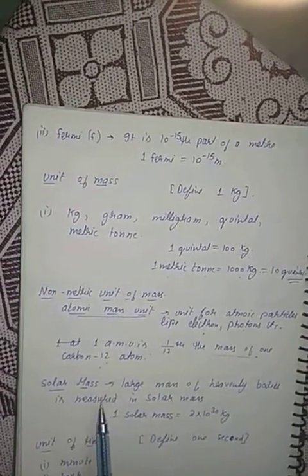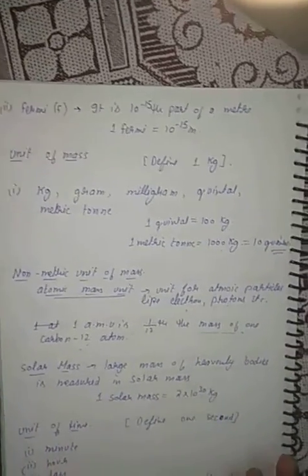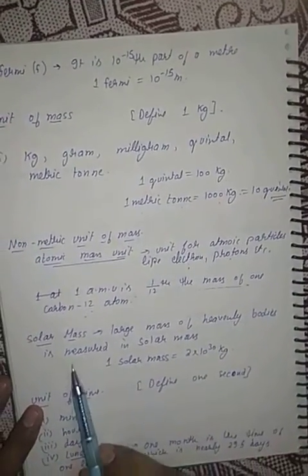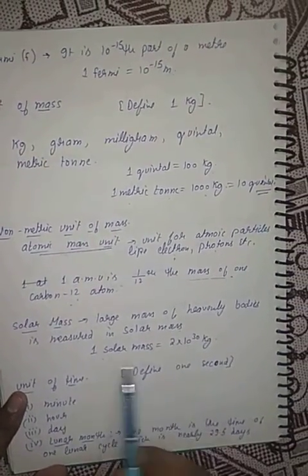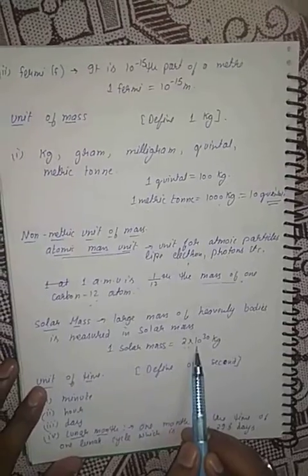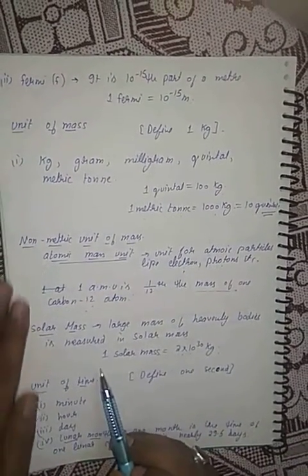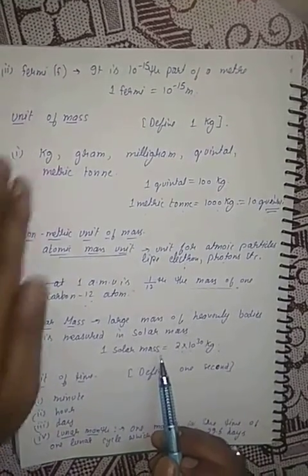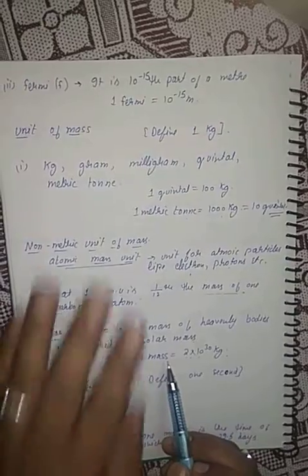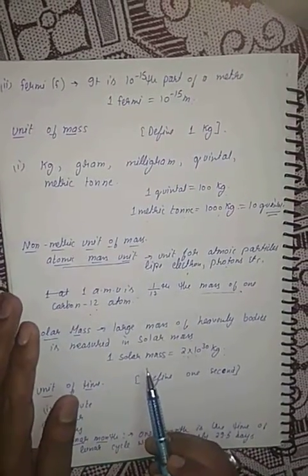Now solar mass. If you are calculating the mass of heavenly bodies, it is calculated in solar mass. 1 solar mass equals 2 into 10 raised to power 30 kg. So here we have the part of mass. Do the small conversions, try it out, learn the conversions, learn the values, because without learning you are not able to convert it into SI systems.